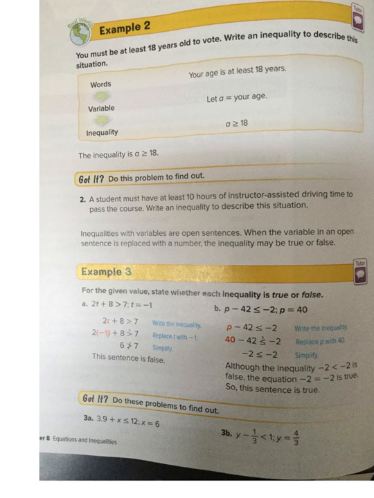If you look at example 2, it says you must be at least 18 years old to vote. If I look at the concept summary and find the words at least, I can see that at least means greater than or equal to. Again, you're always going to put your variable first, so x is greater than or equal to 18. Pause the video and do number 2.